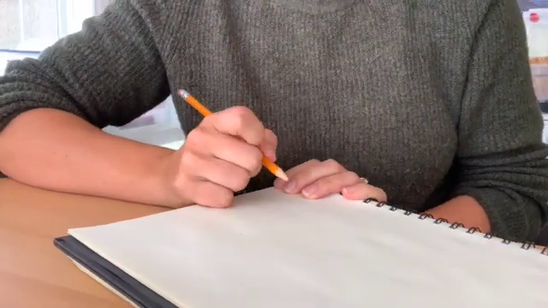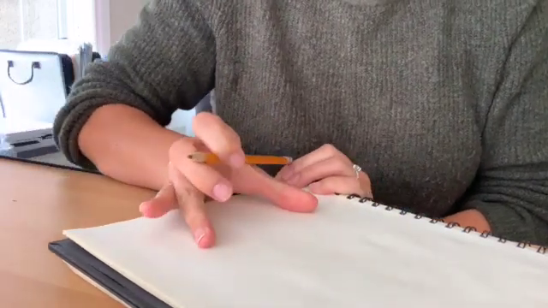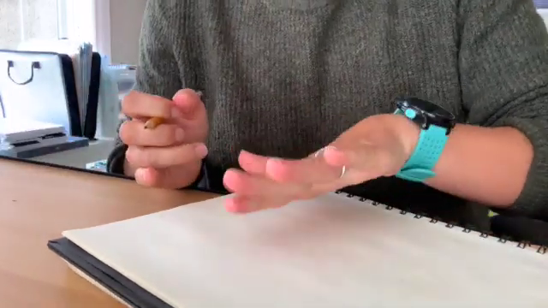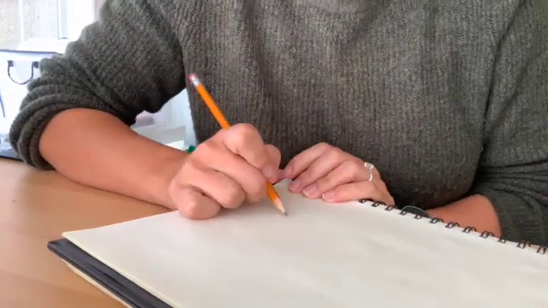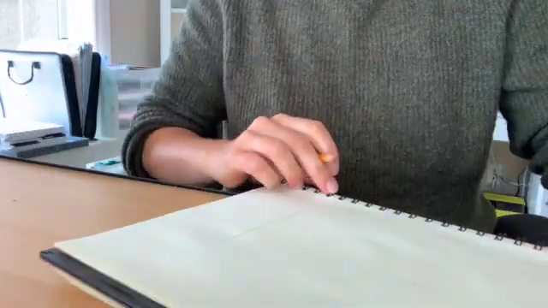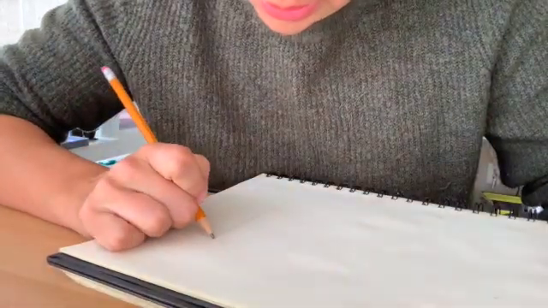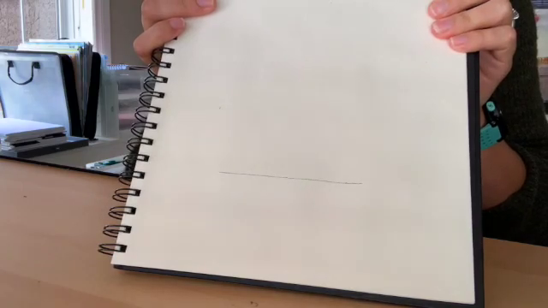Alright, so we are going to start by putting a straight line about this long at the bottom of your page. Make mine a little bit longer here. This takes up the middle section of your page.